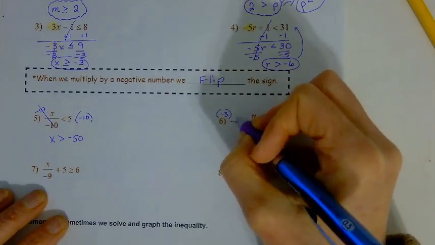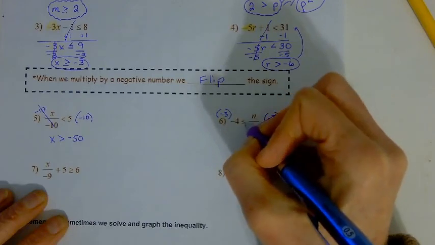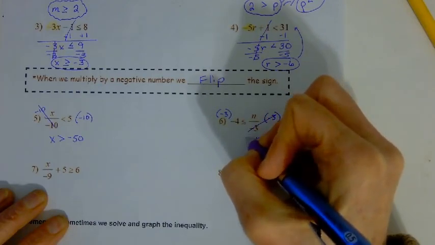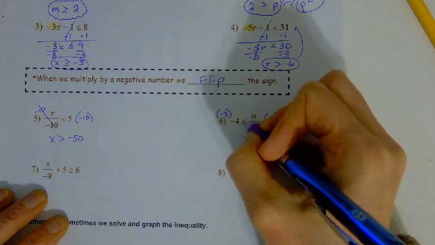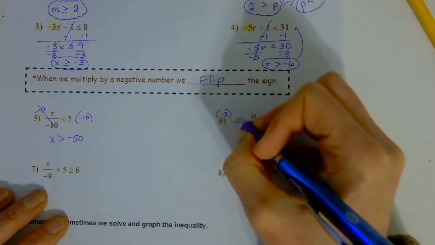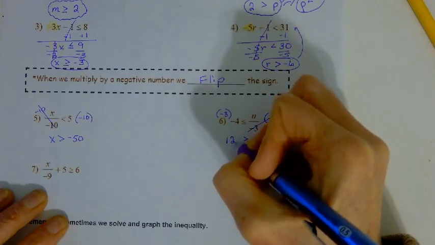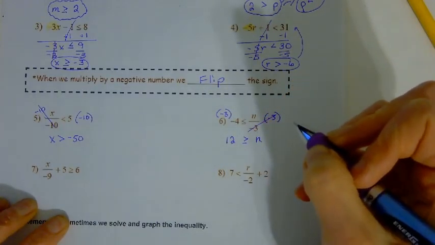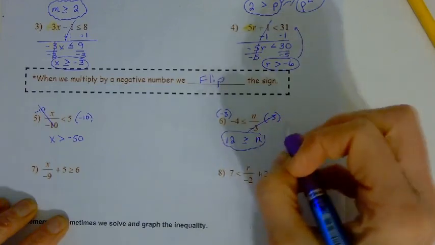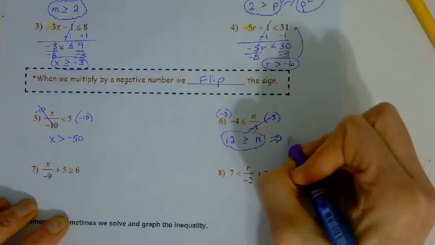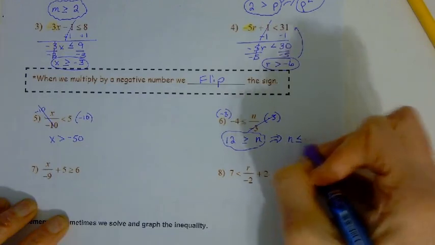It needs to be written like that now. So n is by itself, flip the sign, and then we have -3 times -4, which is +12. Okay, and then do I want to see the variable on the left? Yes, I do. So please remember to flip everything around so that the variable's on the left.